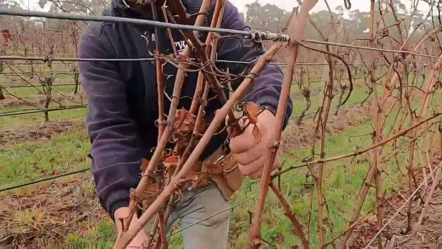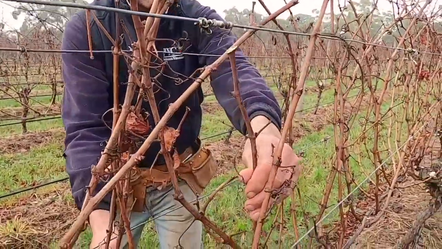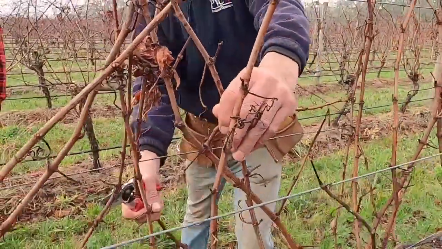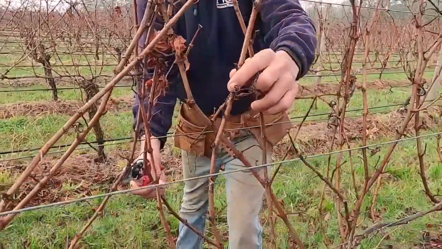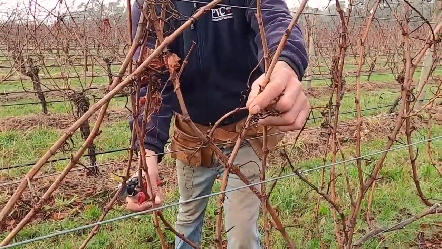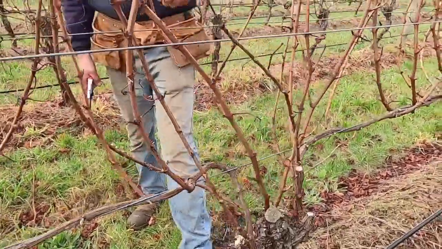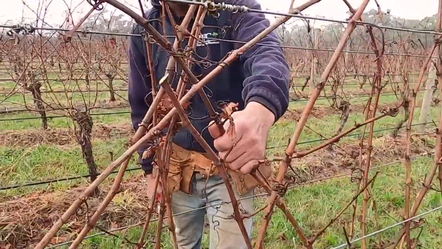A fourth cane here. You could say that was a fifth cane, but it was reasonably weak. And a sixth cane there that again is quite weak. So on this right side, this vine's a little bit weak. But at the moment, we know we have at least one here.